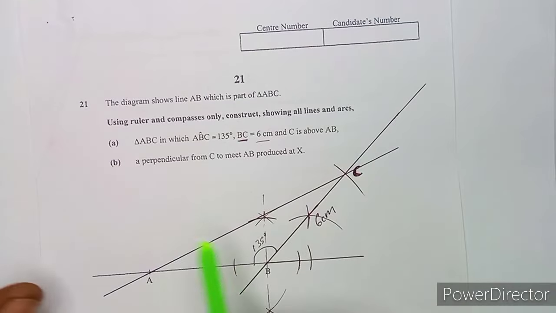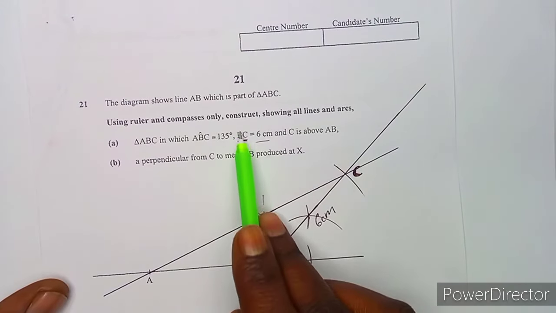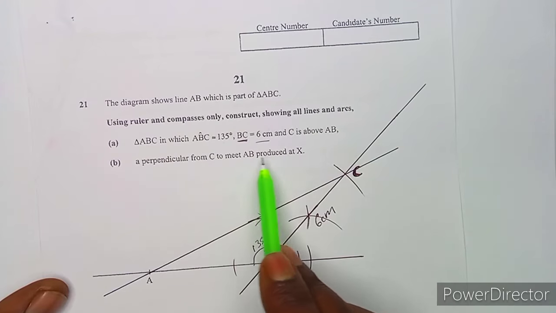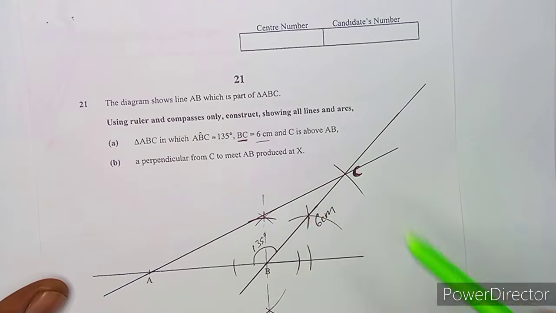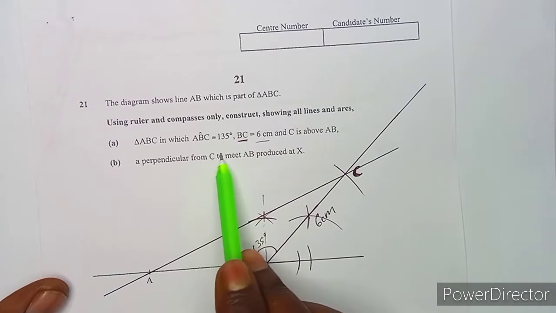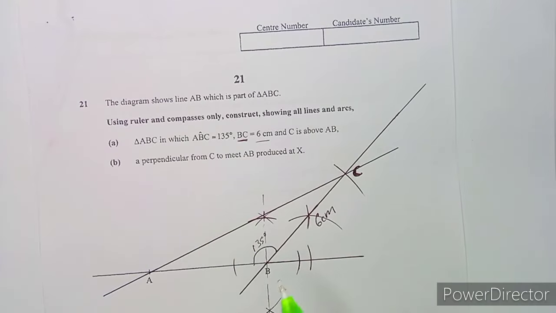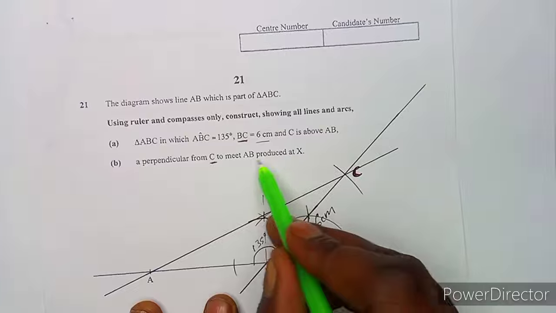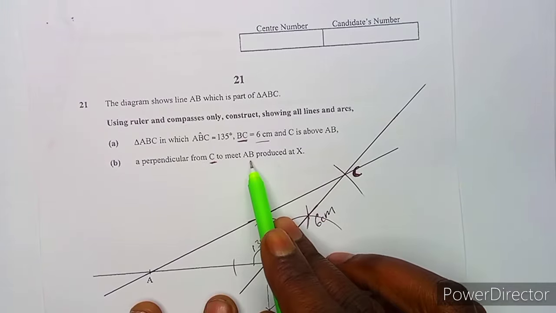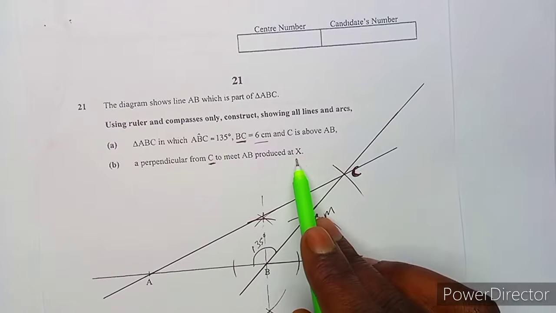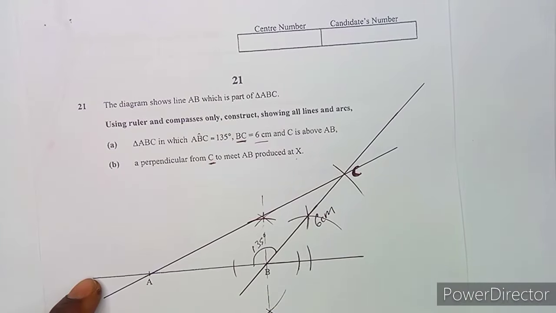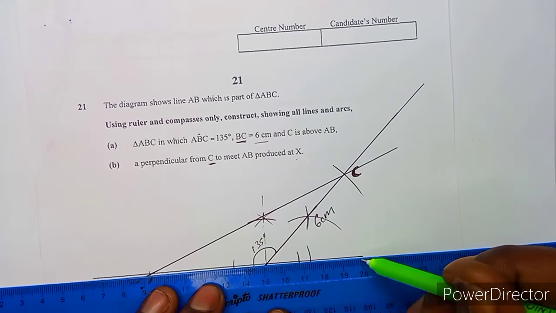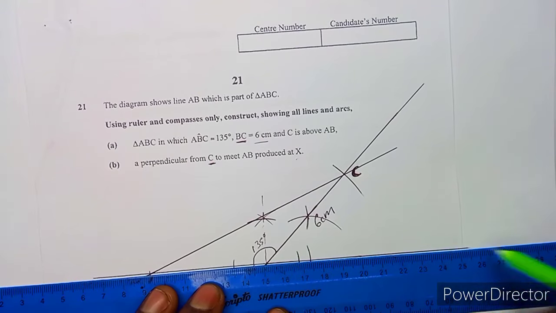All right. Then we are asked also to construct the perpendicular from C to meet AB produced at X. Okay, they are saying we have to construct the perpendicular from C. This is how you construct a perpendicular from a point. This is from a fixed point to a line. Okay, when they say AB produced to meet at X, this is your AB, so you can produce this line, or to produce the line is to extend the line. That is what it means in simpler version. So you just extend your line like this.